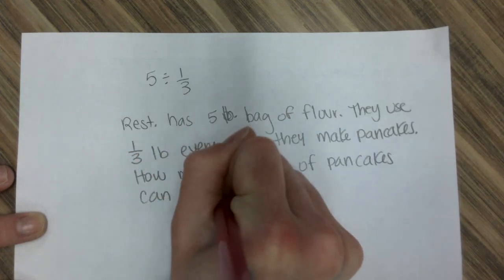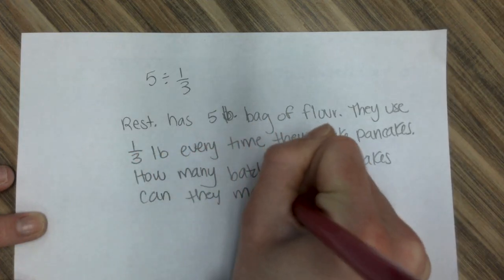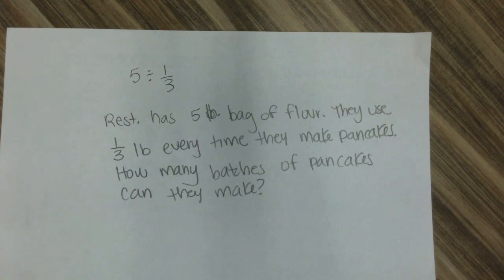Chick-fil-A has 5 pounds of chicken, and they give 1/3 of that to people who are ordering chicken nuggets. How many pounds do they have left?